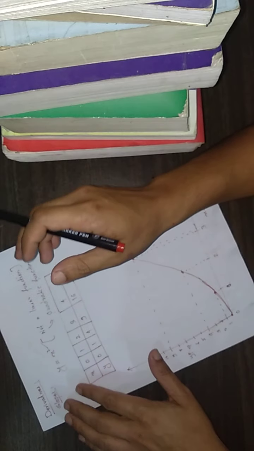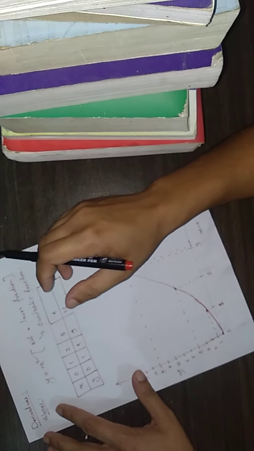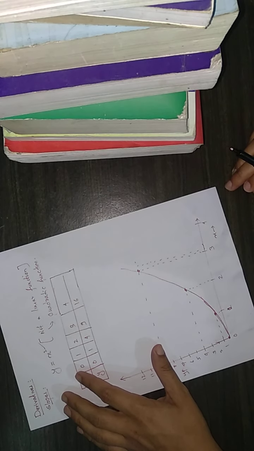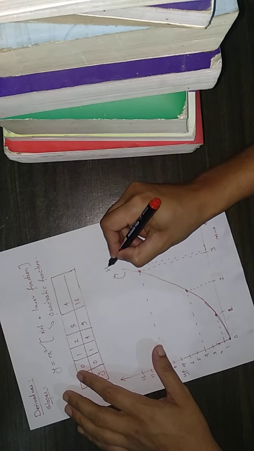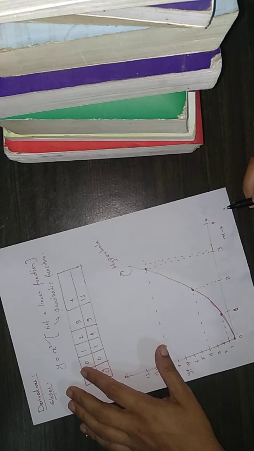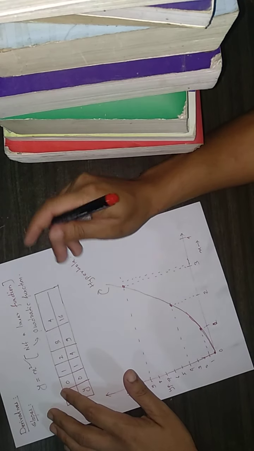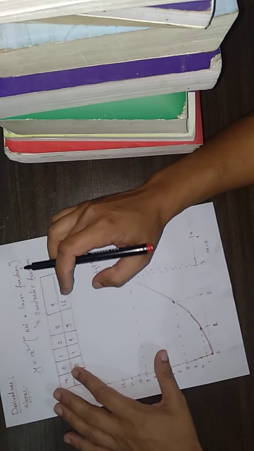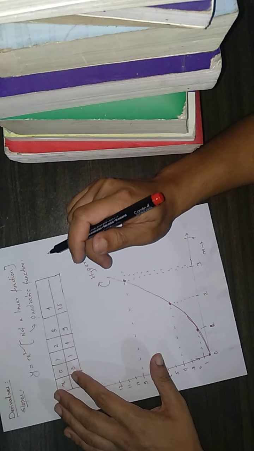Such a function is known as a quadratic function. For this quadratic function, y equals x square, we're getting this kind of graph, and this graph is in the shape of a hyperbola. So let's look at how the slope of this particular function, y equals x square, that is the hyperbola, looks like.